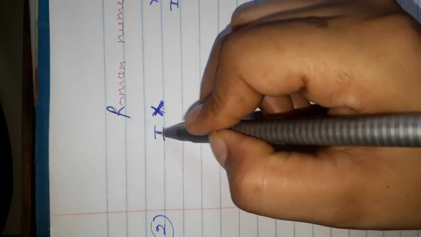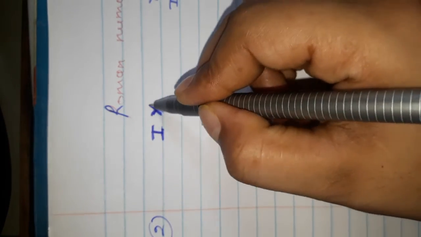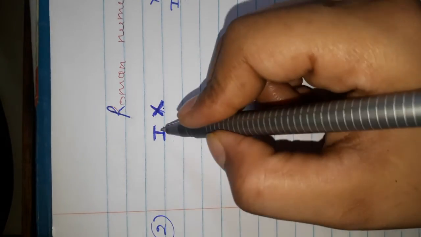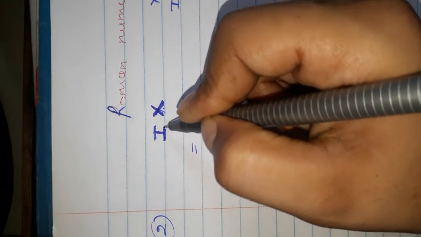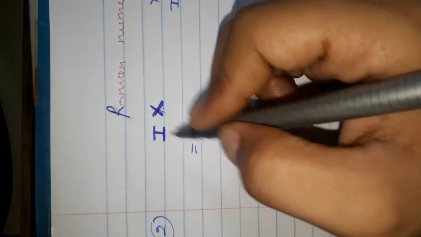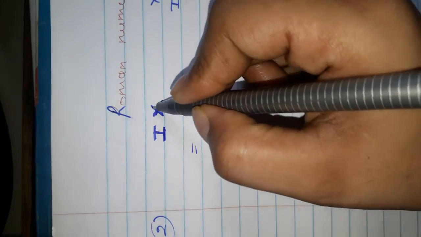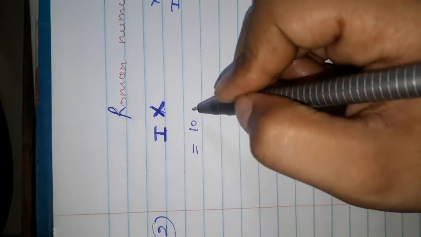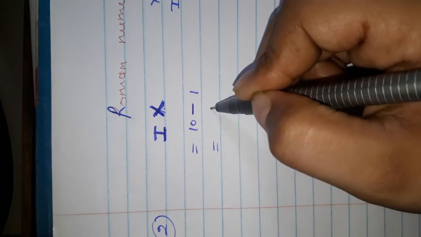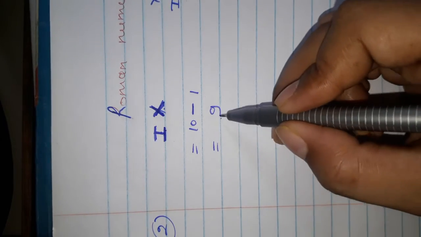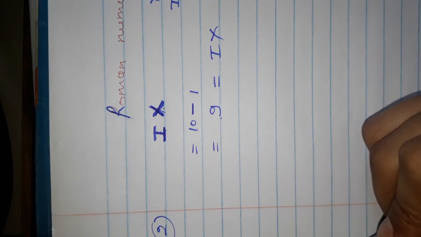So the smaller value is always subtracted from the greater value. The greater value is 10 and 1 is subtracted from 10, so we get 9. So 9 in Roman numerals is written as I and X.